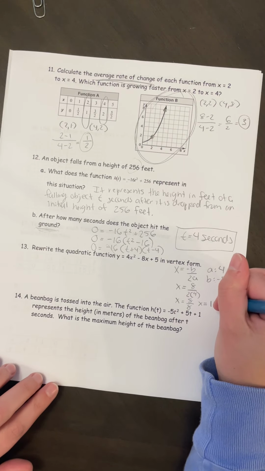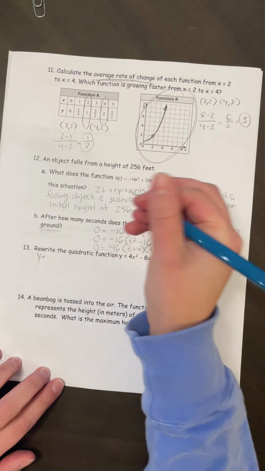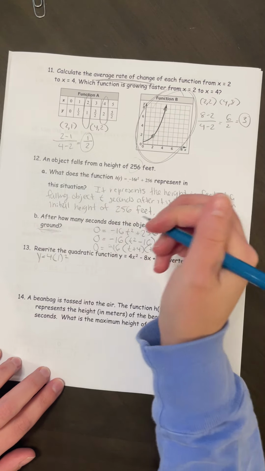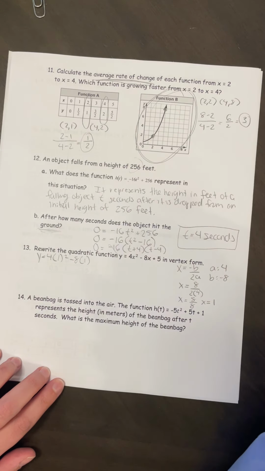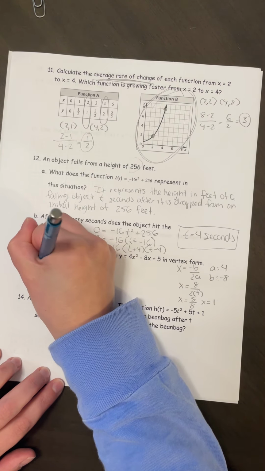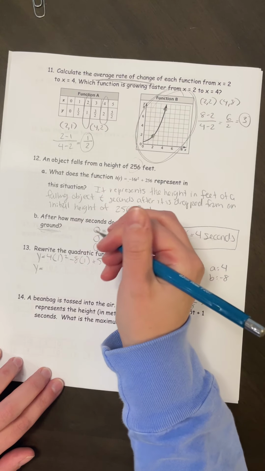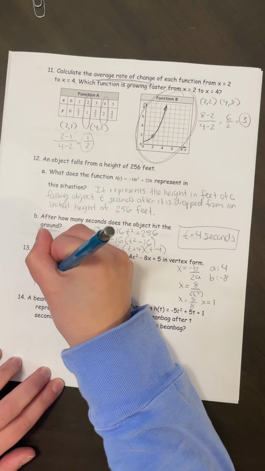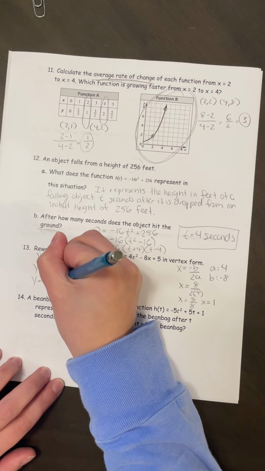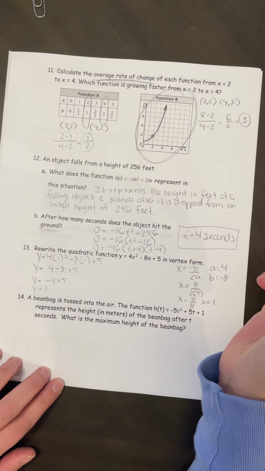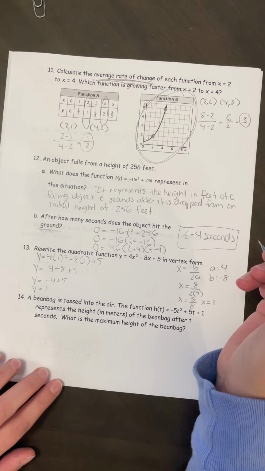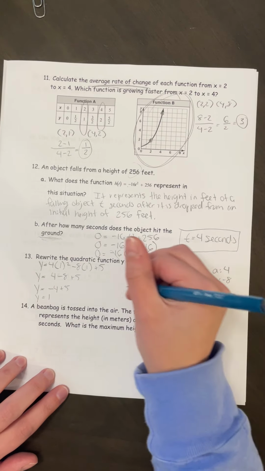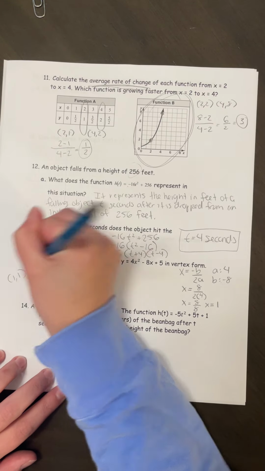Plug back in to find out what your y value is. So y equals 4 times 1 squared minus 8 times 1 plus 5. 1 squared is 1 times 4 is 4 minus 8 plus 5. So that's negative 4 plus 5, which is 1. Okay, so vertex form. So first of all, our vertex is 1, 1. My vertex is 1, 1.